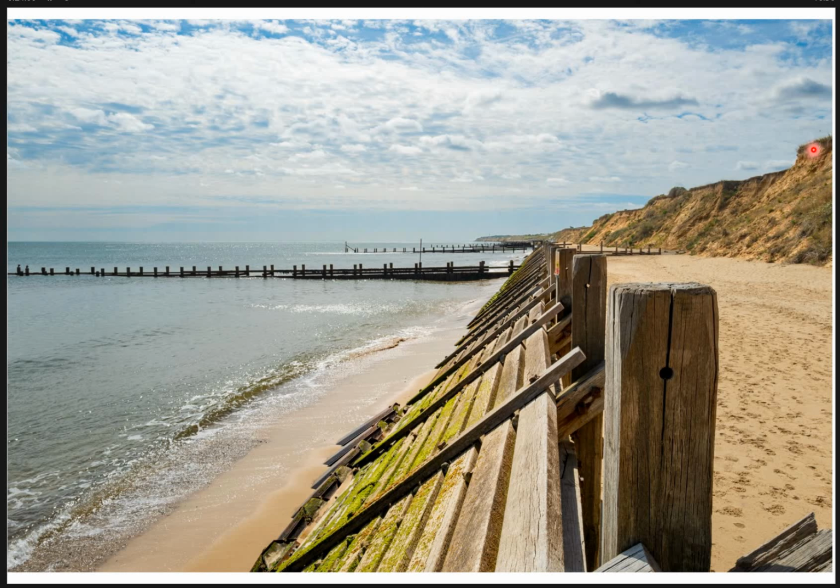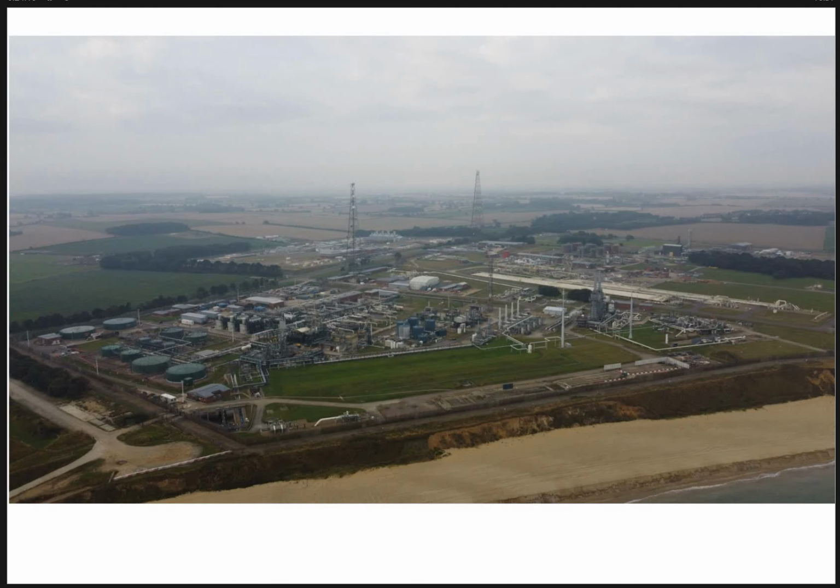We've also got some mass movement and slumping you can see around here, and the Bacton Terminal is above this area here. So I'll show you a picture of the Bacton Terminal now, so you get an idea of how big this is, and you might have an indication of whereabouts these cliffs are as well.